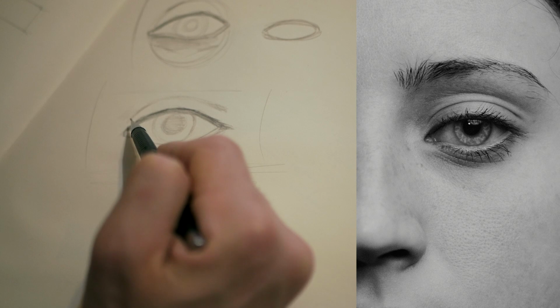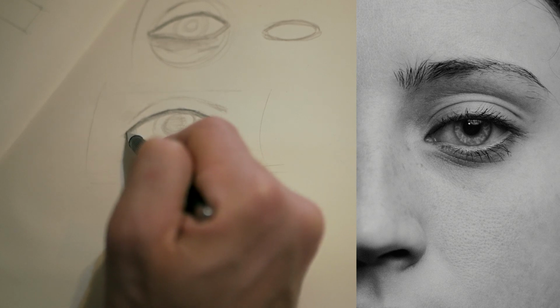Look for some variation in that, so a bit of a bedbug line on the edge there, and then it gets gradually lighter.